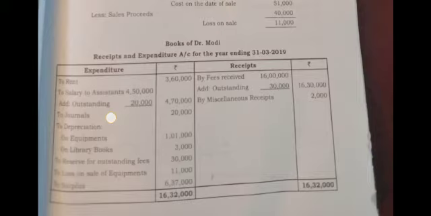If it is taken, it should be shown on both the debit side and the credit side. So on the right hand side we show outstanding fees receipt 30,000, and on the left hand side we show reserve for outstanding fees 30,000. Finally 30,000 comes to 0. That is the condition.